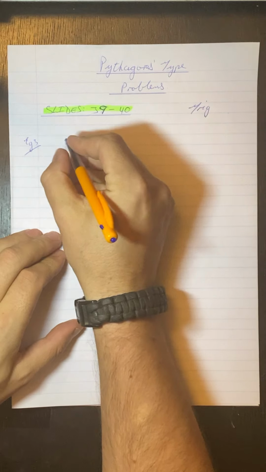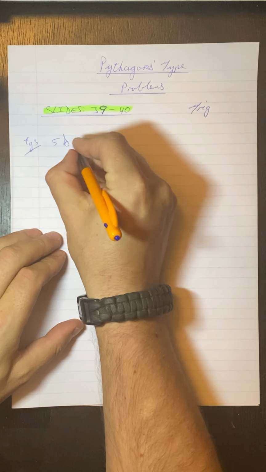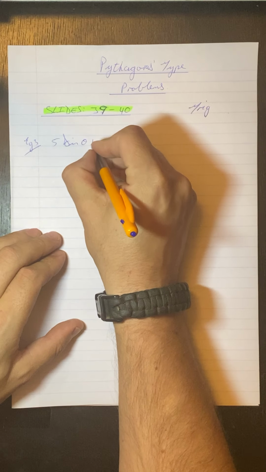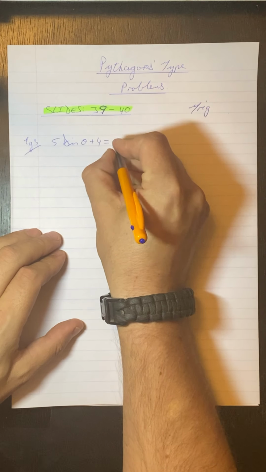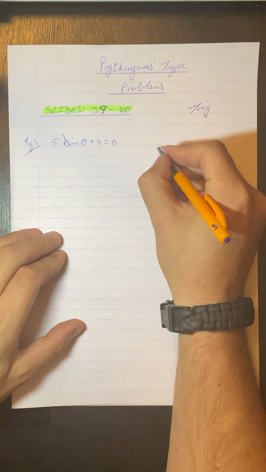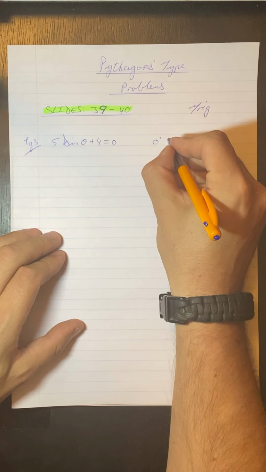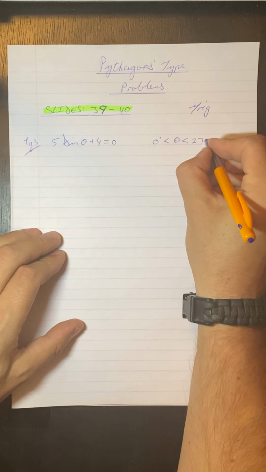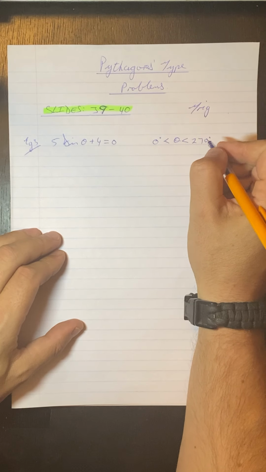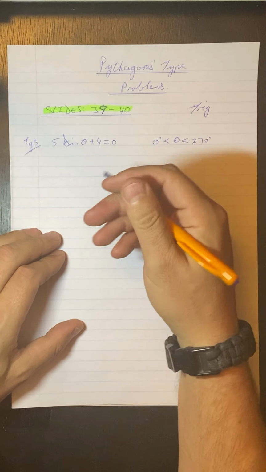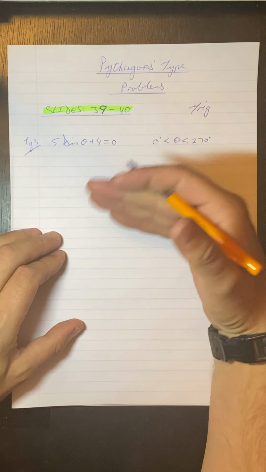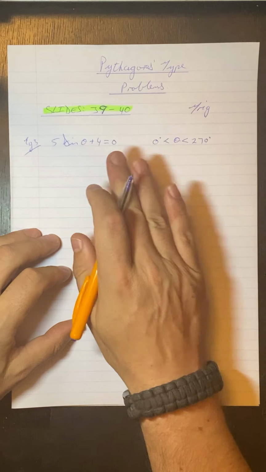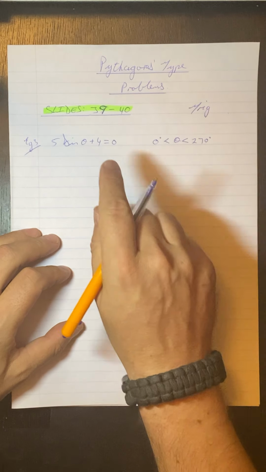Example 3 says: if 5 sine theta plus 4 equals 0 and this angle theta lies between 0 degrees and 270 degrees, we want to find the value of sine squared theta plus cos squared theta. So I'm going to write that in a second. All I want to do is just get my information first.